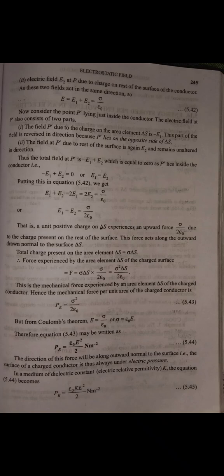That is, a unit positive charge on del S experiences an upward force sigma upon 2 epsilon naught due to the charge present on the rest of the surface.